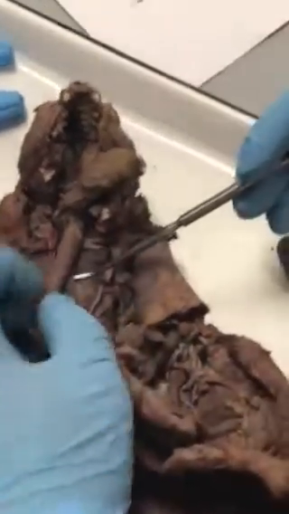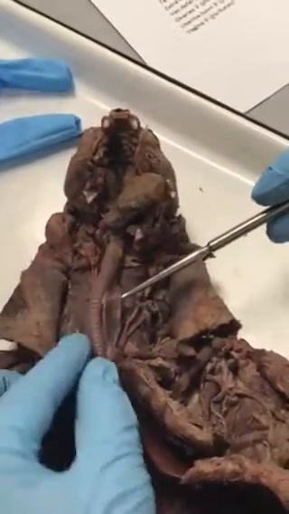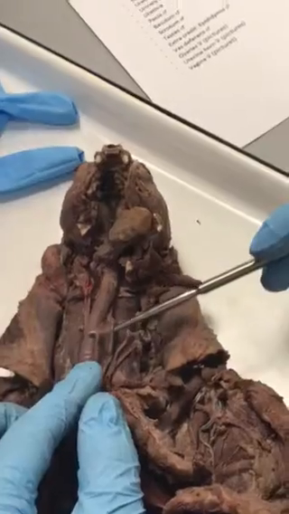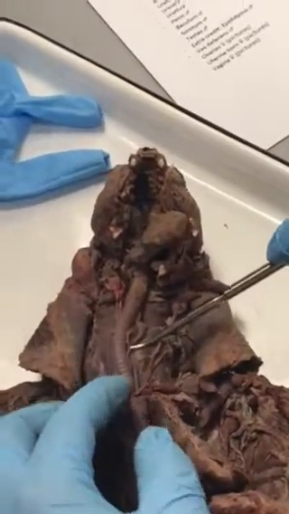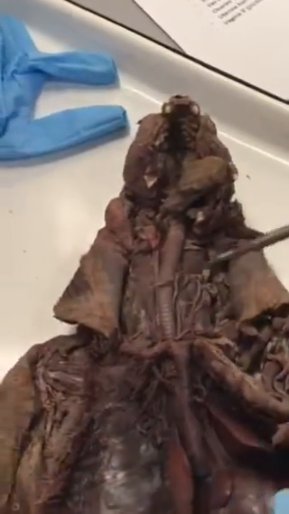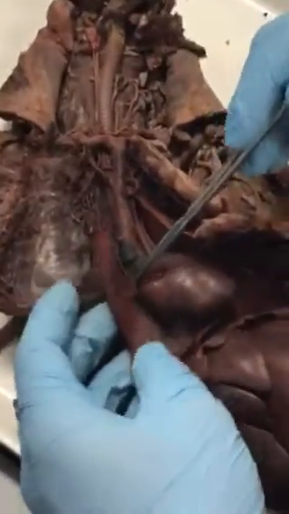And then right underneath the trachea, oh no, I can't put this on YouTube. Educational.